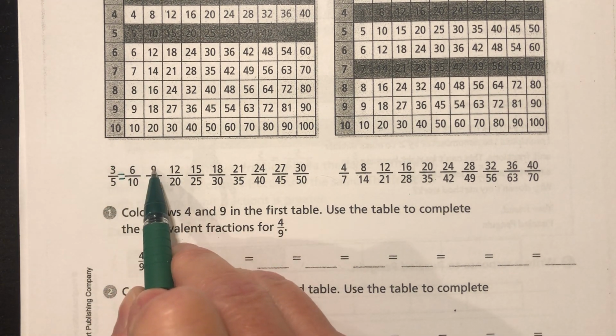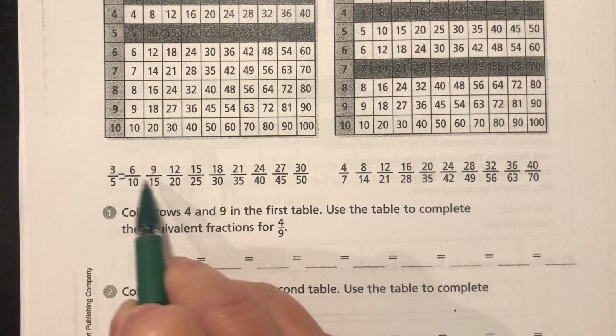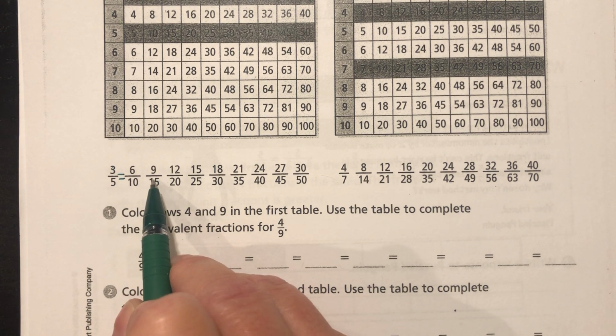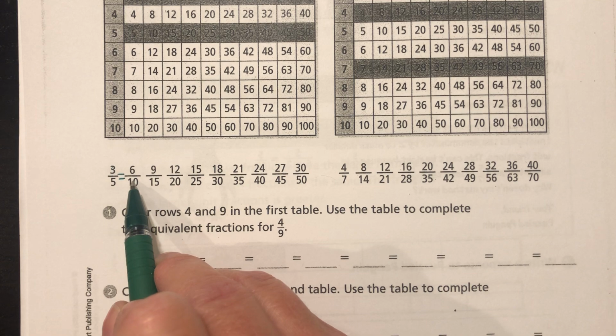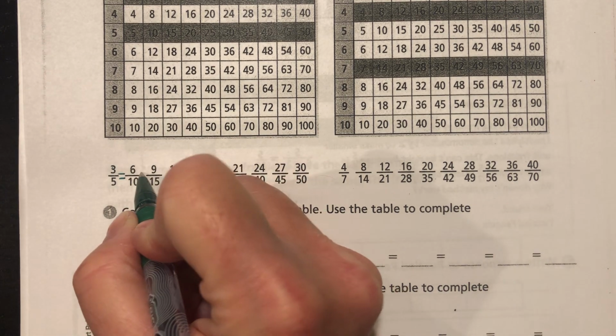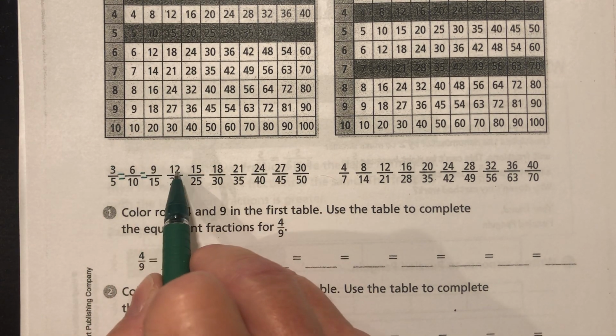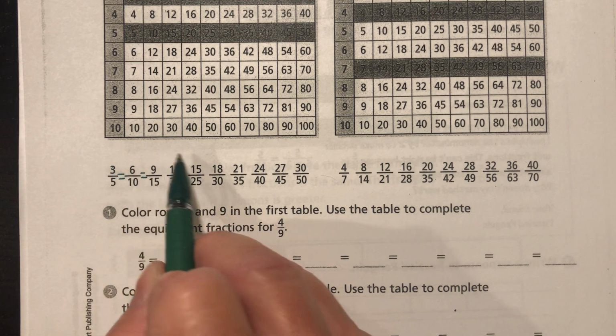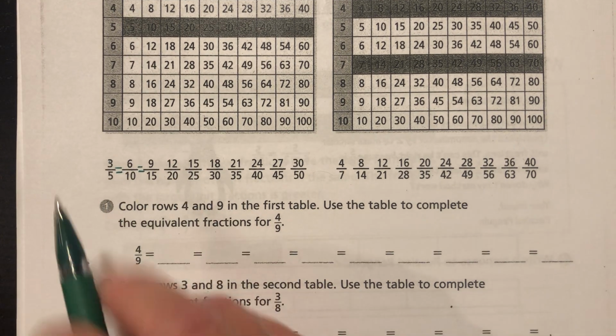3 times 3 is 9, 5 times 3 is 15. So 3/5 and 9/15, those are equivalent. And if 3/5 equals 6/10, so that means 6/10 equals 9/15. And 3 times 4 is 12, 5 times 4 is 20. 3 times 5 is 15, 5 times 5 is 25.